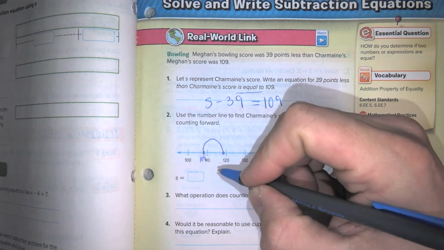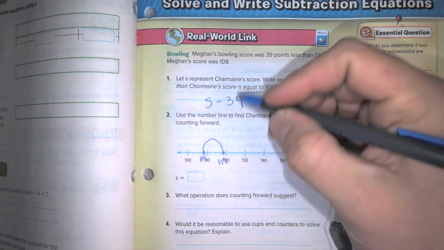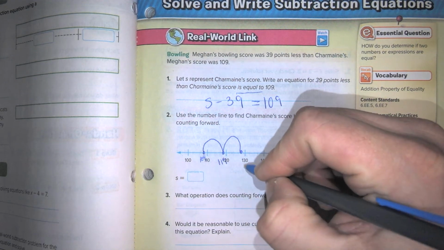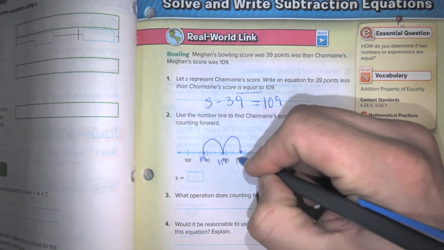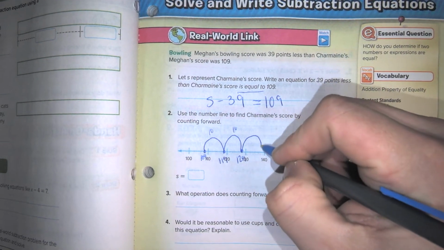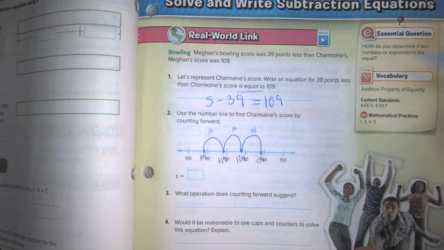If we're at 109 and we jump 10, 119. That's still not 39, so we're going to have to jump again. We jump another 10 points. 129. So that's only 20, so we still got to keep going. 139. So that's 30 points.